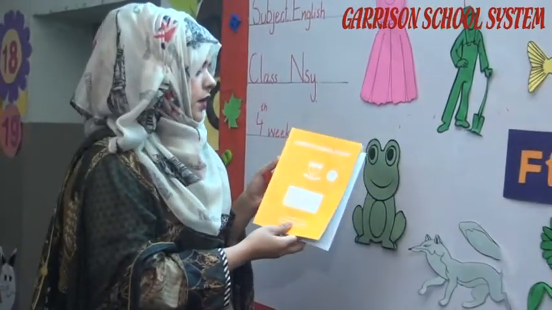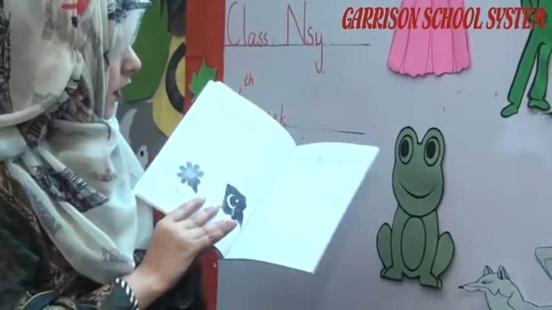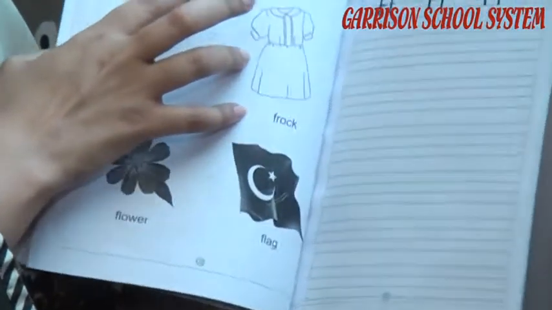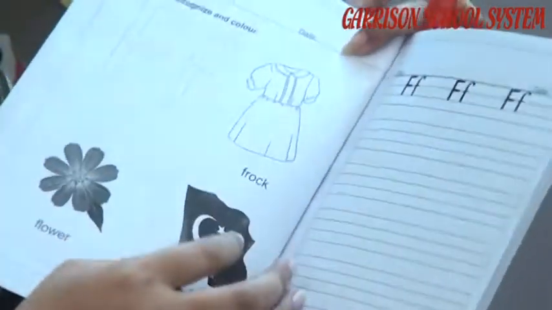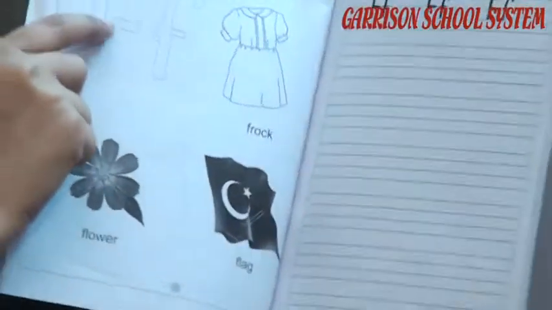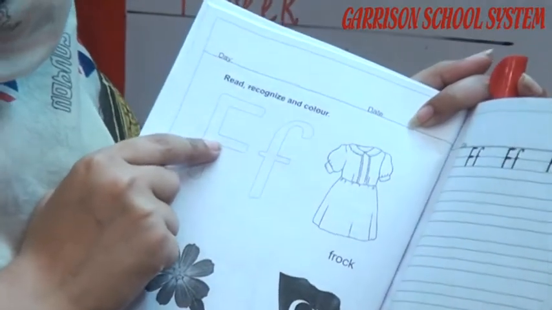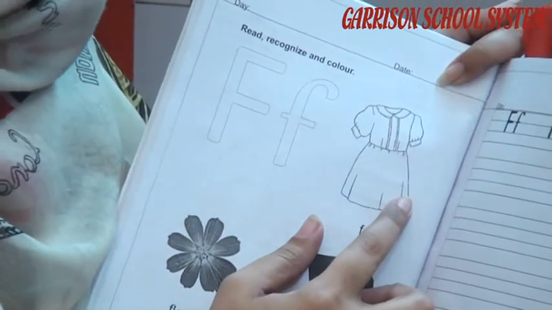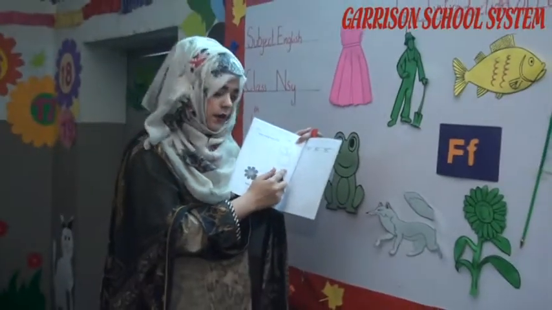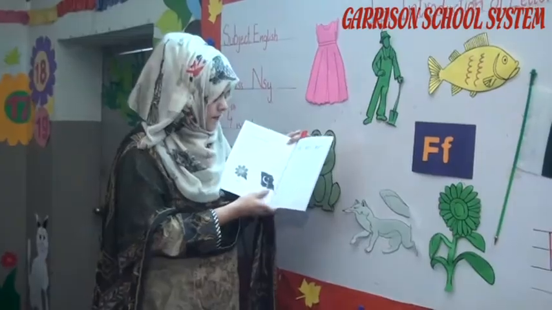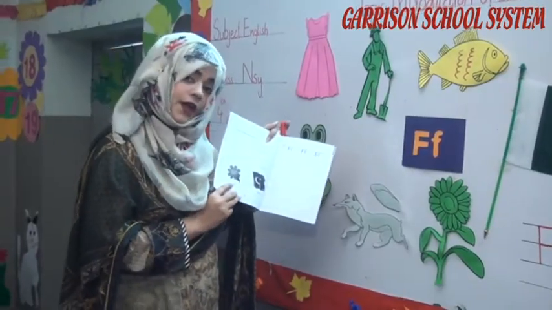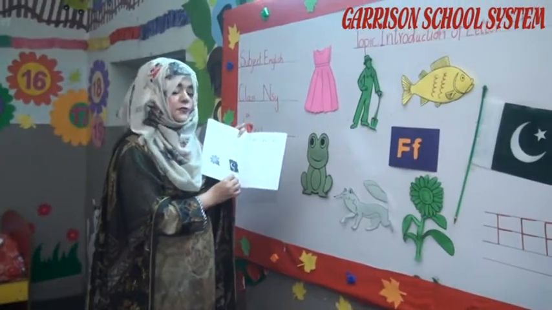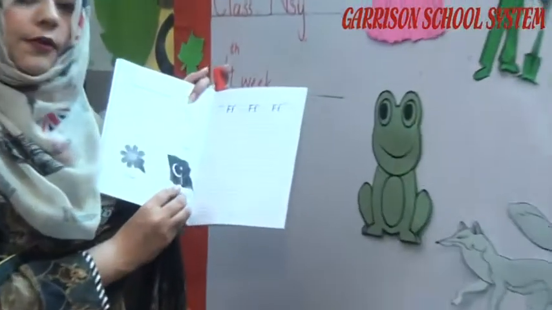Now coming towards your English notebook, you are going to open the page number 30. Read, recognize and color. First you're gonna read it up: F for frog, F for flower, F for flag.